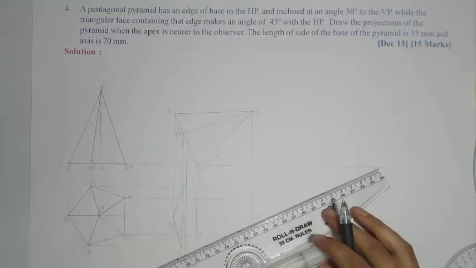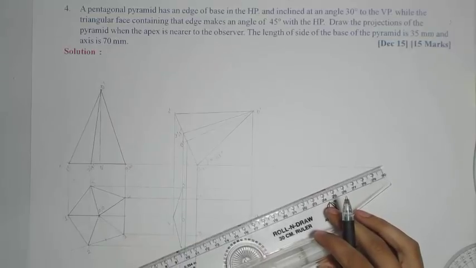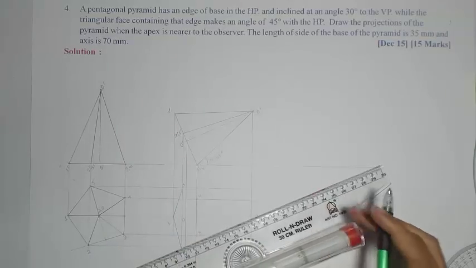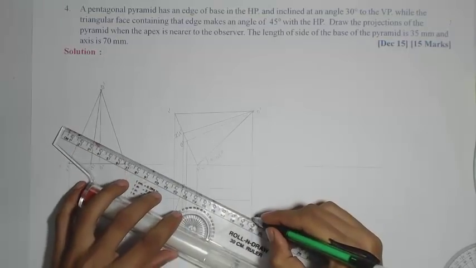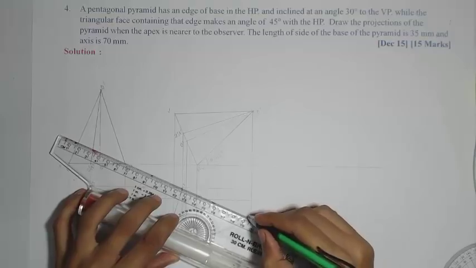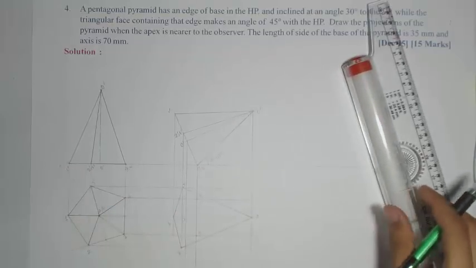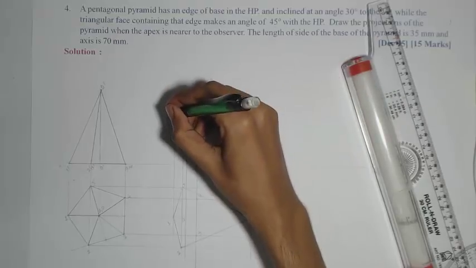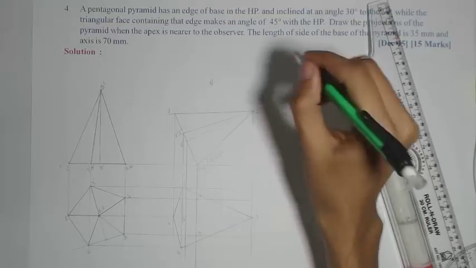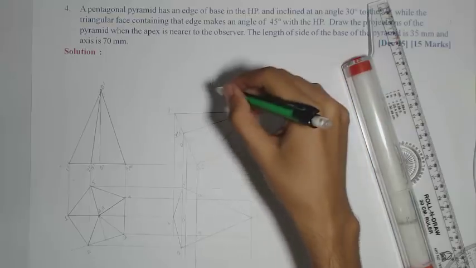Then O to 2 will be on the boundary because 3 is inside, and similarly O to 5. So after making the boundary dark, now I will select the observer position. For an observer above this point, only O'1' is visible.